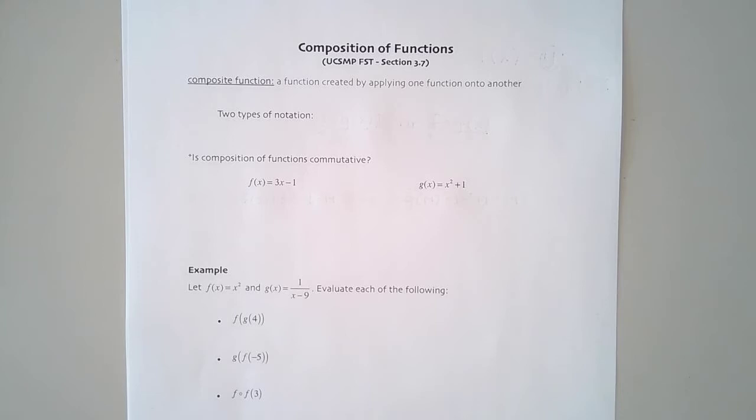It's really just taking two functions or two processes and mashing them together. So applying the process and steps of one function to a variable, getting an outcome, and then applying another function's processes and steps to that outcome, okay?